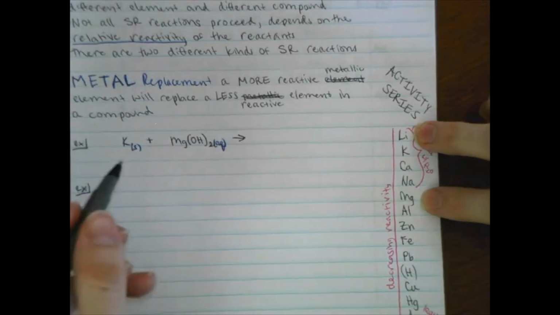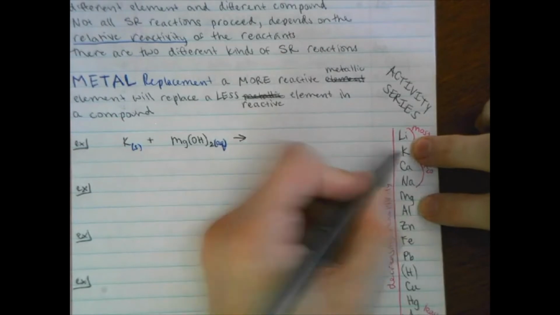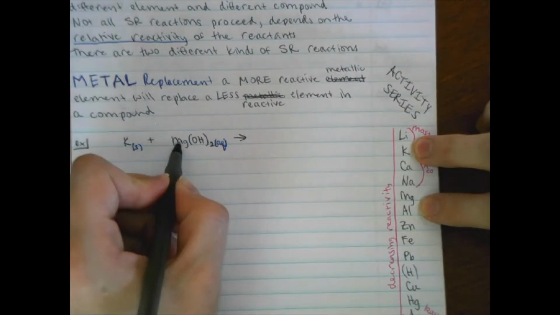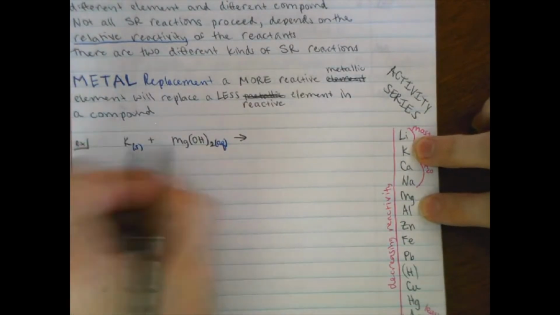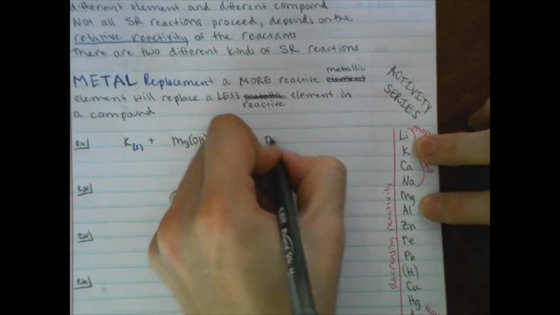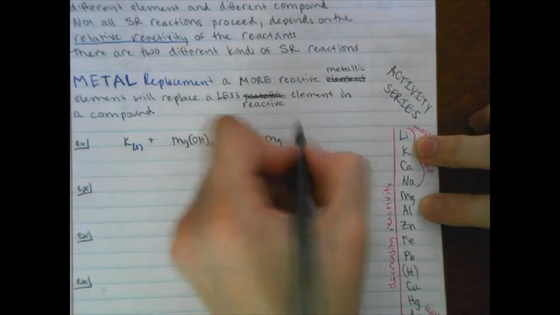So, here we have potassium. It is more reactive than magnesium. What that means is this reaction will proceed. Potassium can kick out magnesium. So magnesium has to go be by itself. It's very lonely, it's very sad.